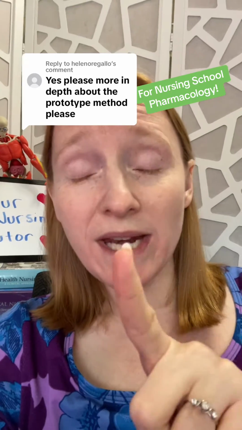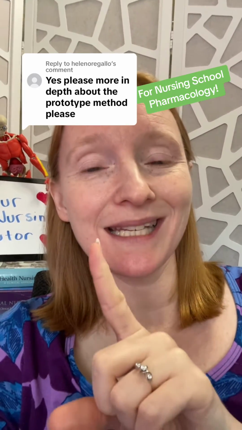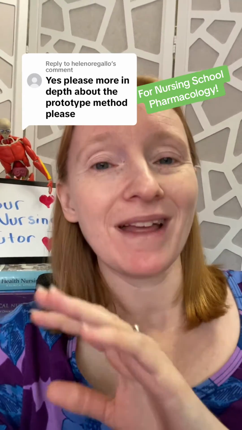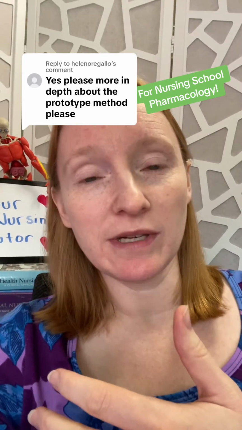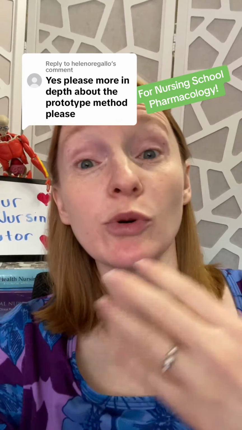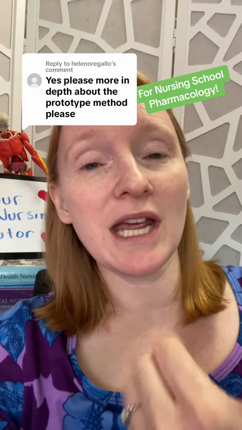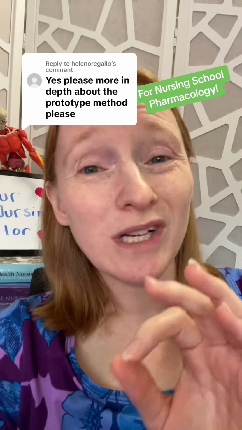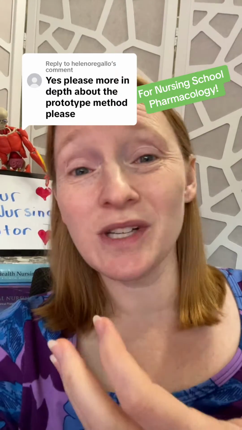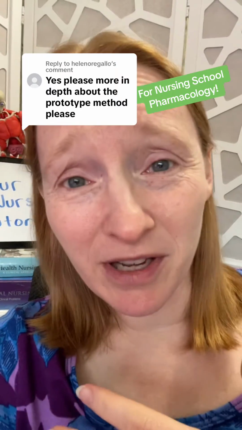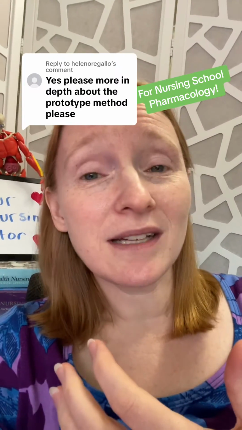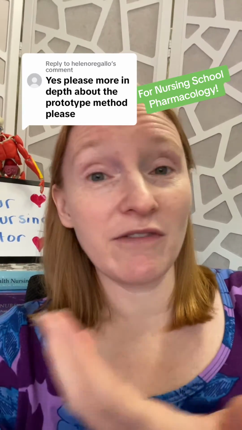Then you choose one medication to represent each drug class you have to study. That is your prototype. That's why it's called the prototype method. That one medication is the prototype that you're going to use to represent the rest of the medications in that drug class. It works because the prototype is chosen like you choose a class president. It's a popularity contest. And it's a popularity contest because it's representative of everything else in the drug class.